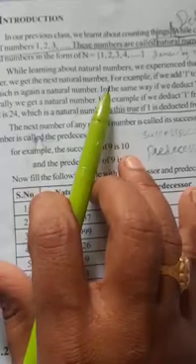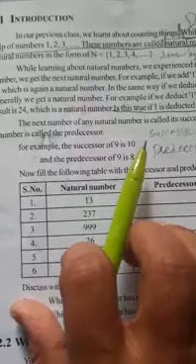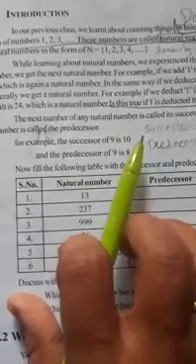The number that comes just after the given number is called the successor. We can write the formula for successor: successor is equal to n plus 1, where n is any given natural number. If you add 1 to that natural number, we will get the successor of that given number.